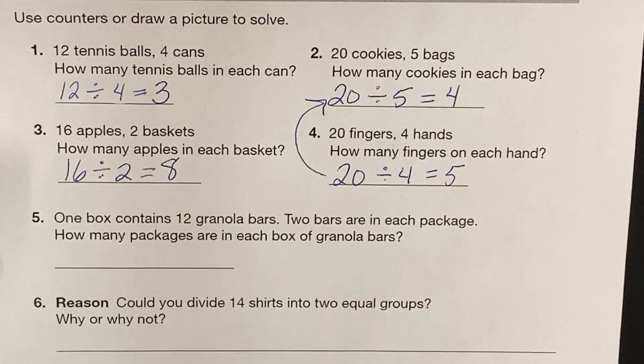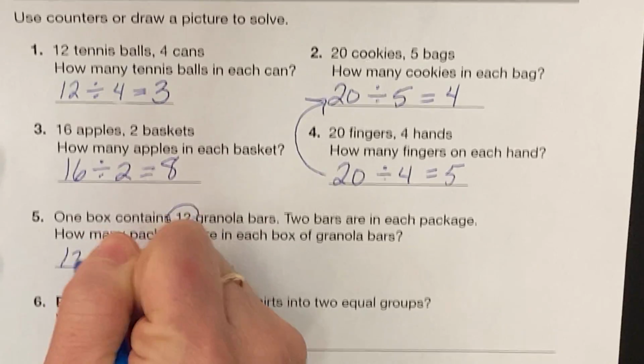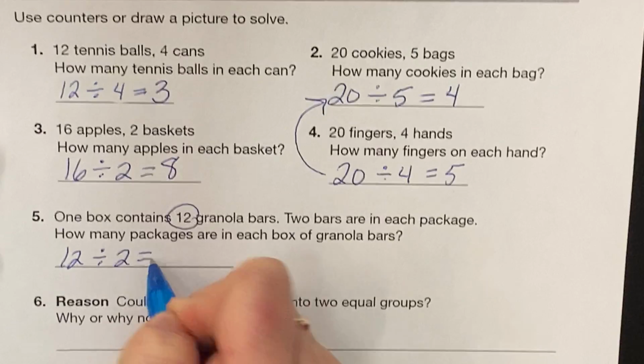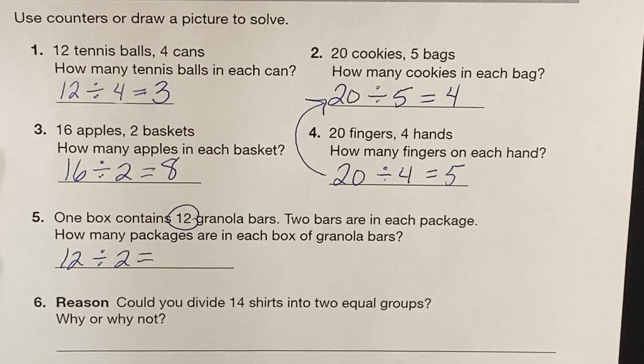Okay, number 5. One box contains 12 granola bars. 2 bars are in each package. How many packages are in each box of granola bars? We're going to take our total, 12 granola bars, divide it by 2 bars, and we're going to figure out how many packages there are.